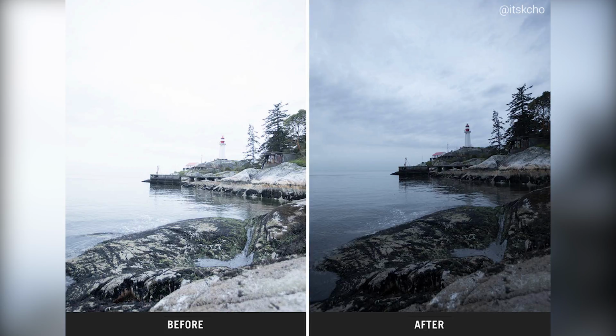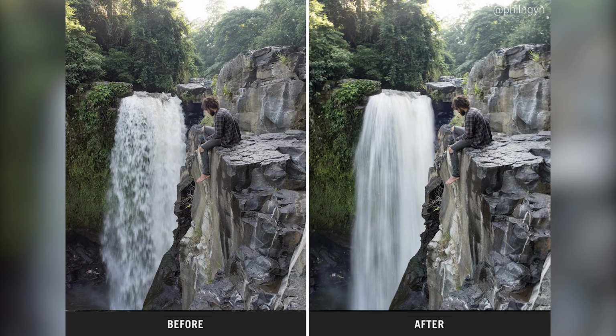ND filters are certainly not just for videos. They work great with photography as well. This picture is a good example of using the ND filter to capture details in the bright sky while maintaining tons of details in the foreground below it. Without a filter, it's kind of an endless battle trying to balance the overexposed sky with the underexposed foreground.